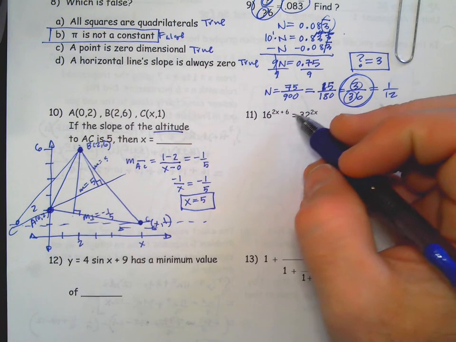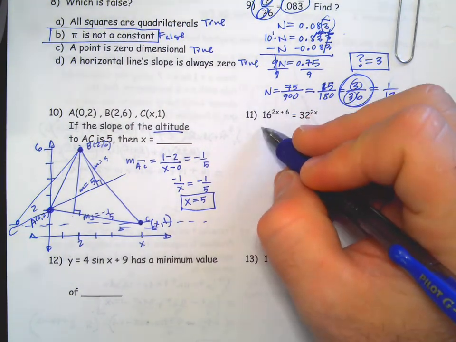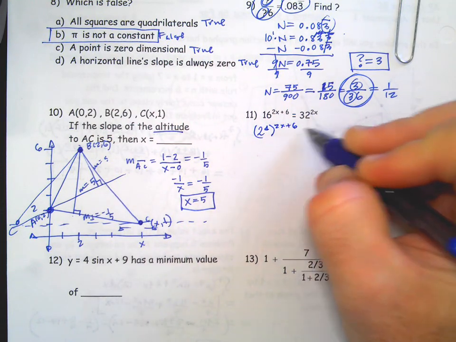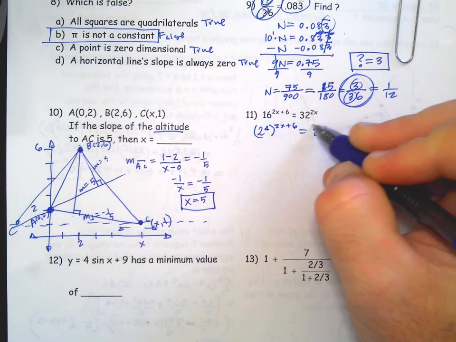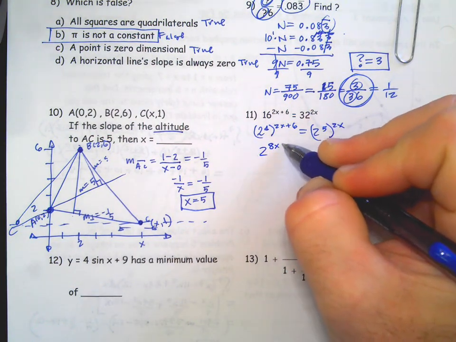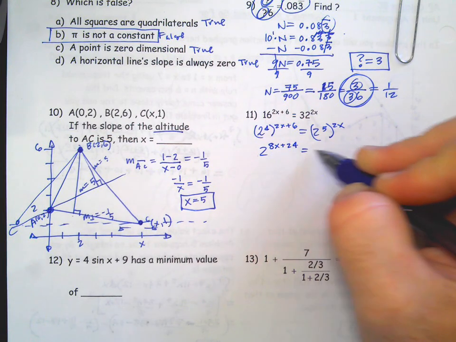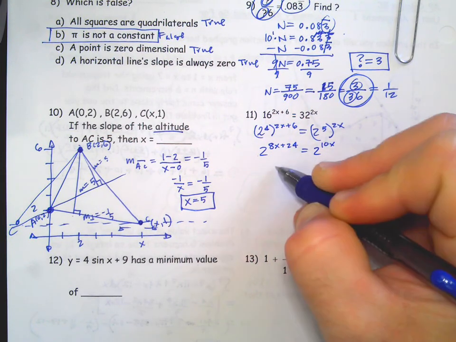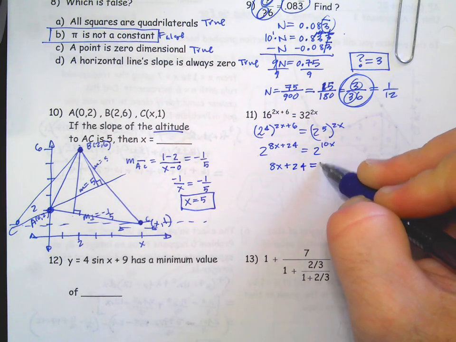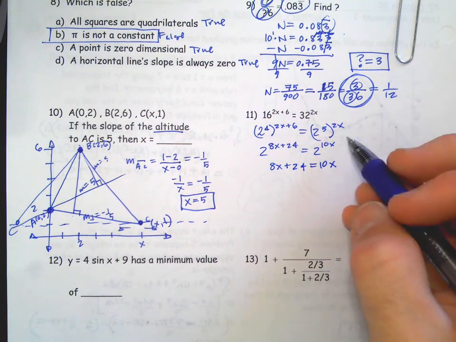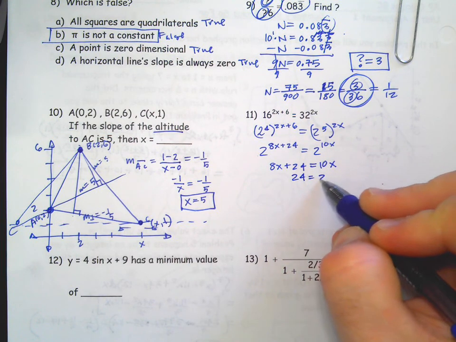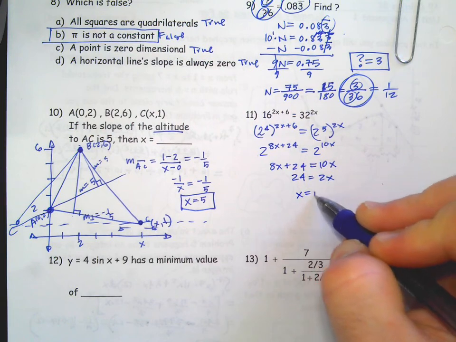Number 11, we want to solve this without a calculator, so we're going to try to make the bases the same. 2 to the 4th, 2 to the 5th, rules of exponents. So to multiply those, and then set the exponents equal to each other. We're not dividing the base out. We're just setting the exponents equal to each other when the bases are the same. So 24 equals 2x. X equals 12.